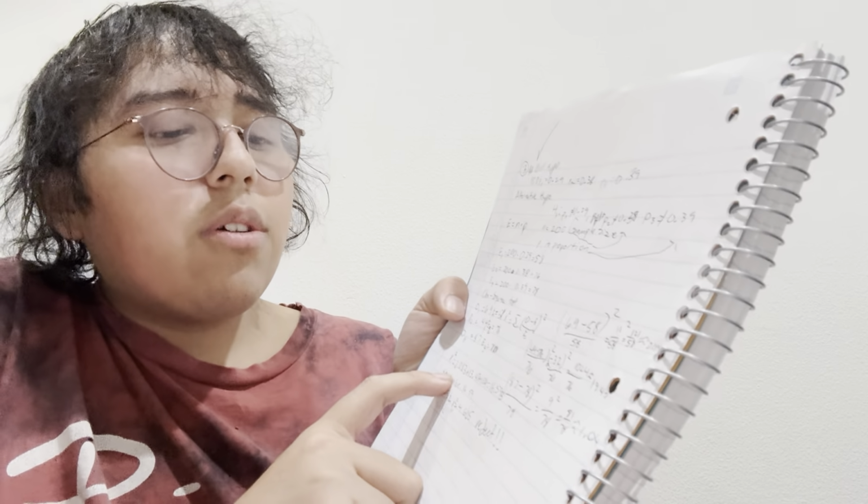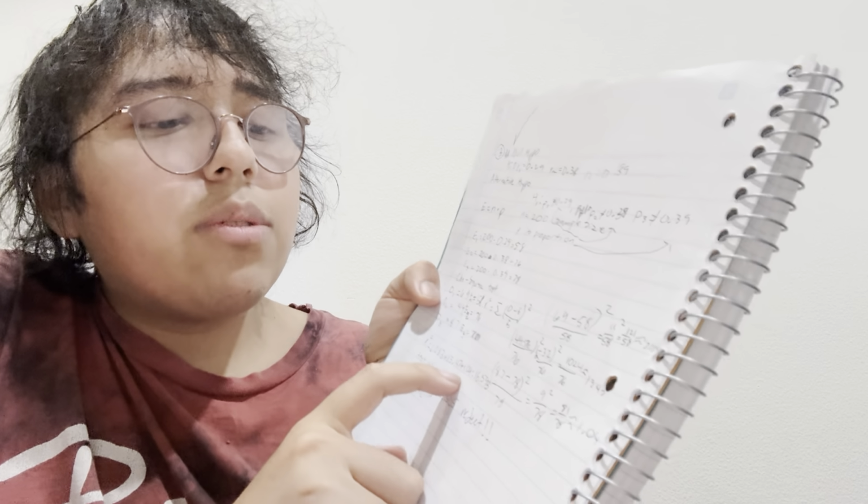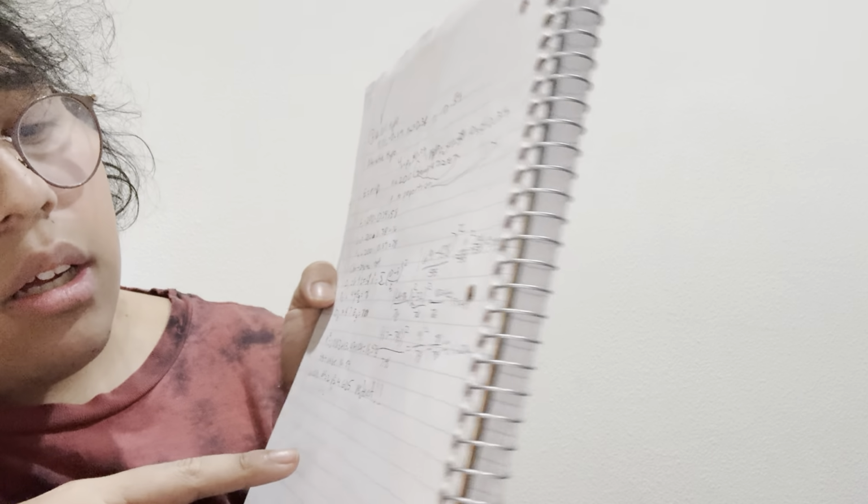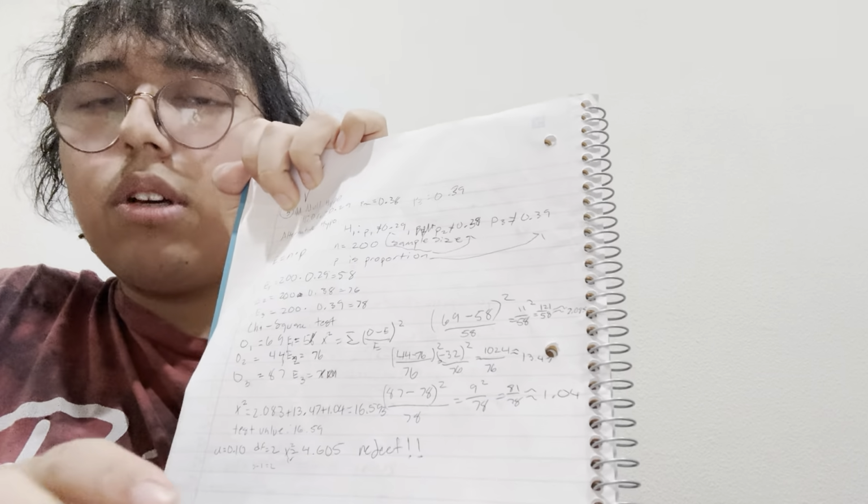From there, we can do chi-square, which we get by adding all of them together: 2.083 plus 13.47 plus 1.04 equals 16.593. Seeing as the significance level is 0.10, we get a critical value of around 4.605, which essentially proves that we are rejecting the null hypothesis. But yeah, that's pretty much those 3 questions. Thank you so much.